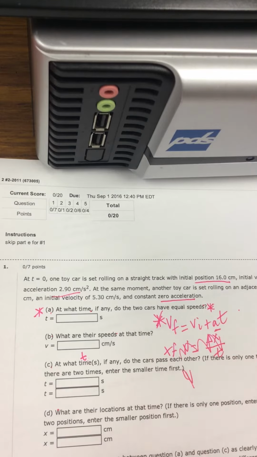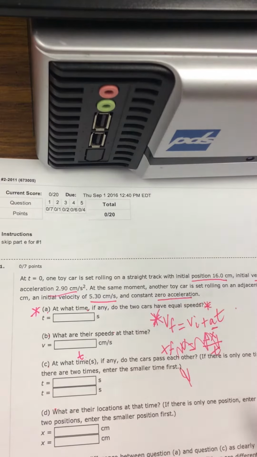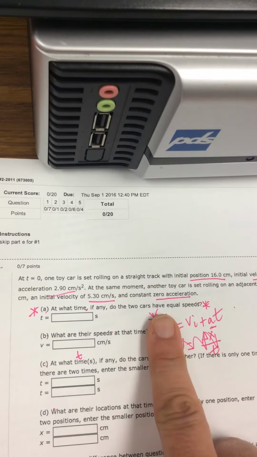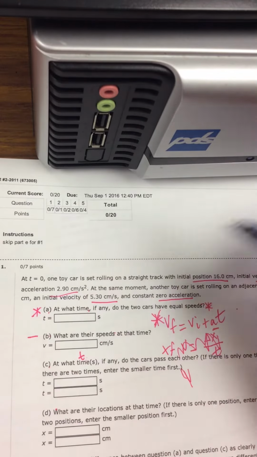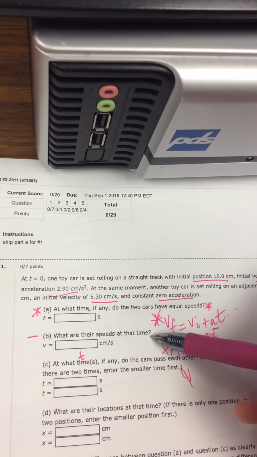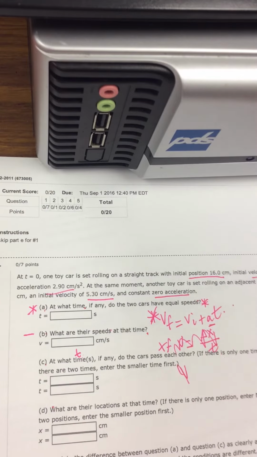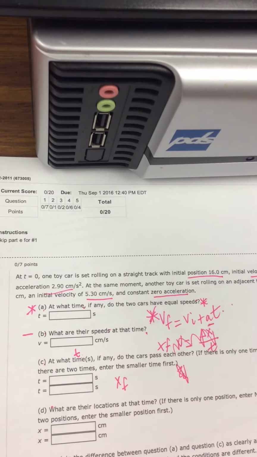So we have an equation for our initial velocity, 5.3 centimeters per second for the car that is not accelerating. So yeah, the VF will equal the VI. That's not a big deal. Set that equal to the conditions for the other car and solve, right? That'll then give you the time that you're looking for. You can use that to find the velocity for part B. For part C, again, you're looking for the time when the cars pass each other. Remember that passing each other, that's not velocity, that's final position.